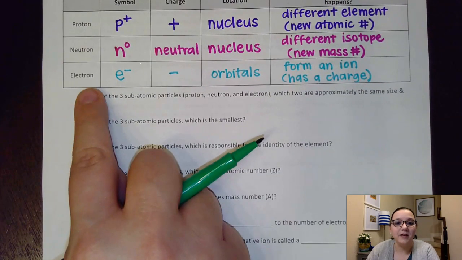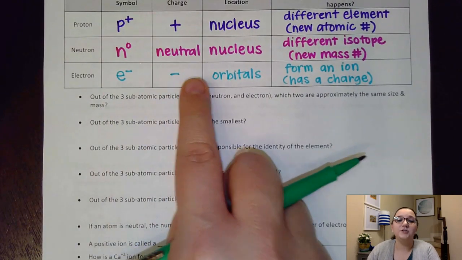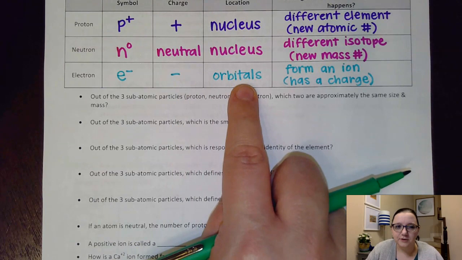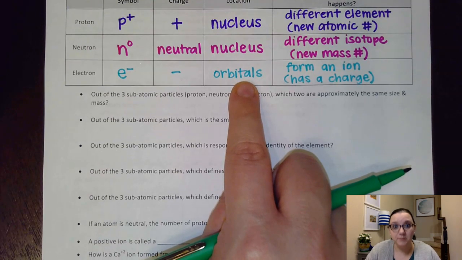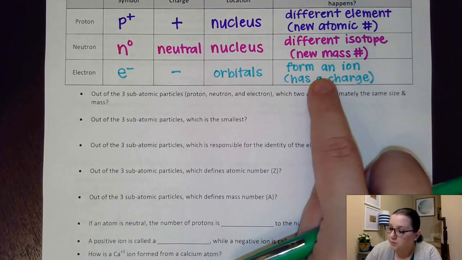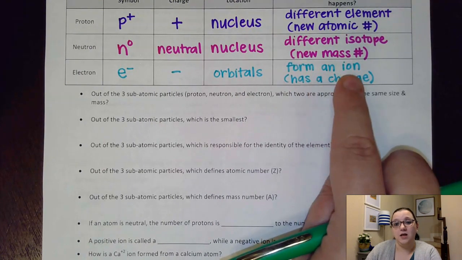Finally, we have electrons. They're negatively charged. Instead of just saying they're found in the electron clouds, I got a little more formal here and said that they're found in the orbitals. As a reminder, we have those s, p, d, and f shaped clouds that hang out around the nucleus, and those are called orbitals, and those are where our electrons can be found 90% of the time. And if I change the number of electrons, I end up creating ions.